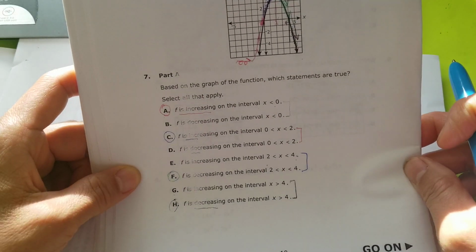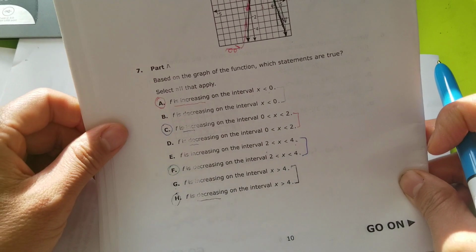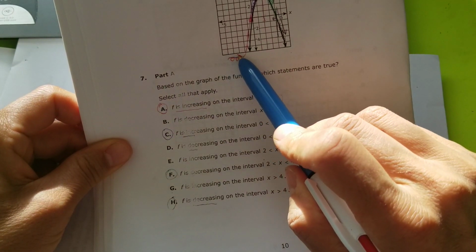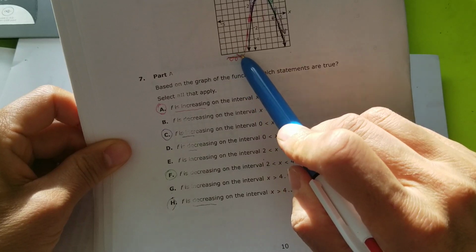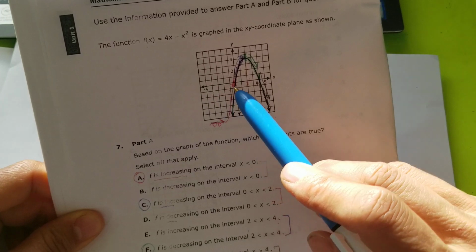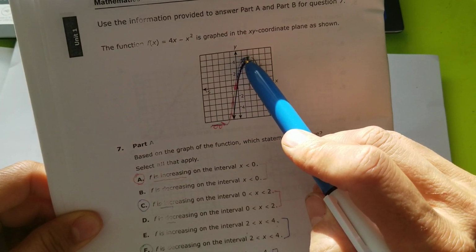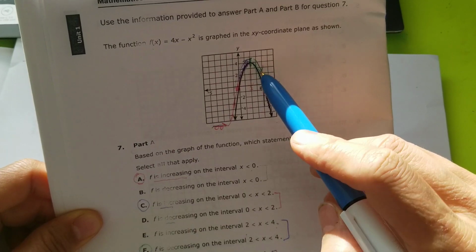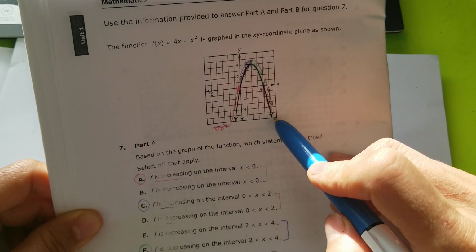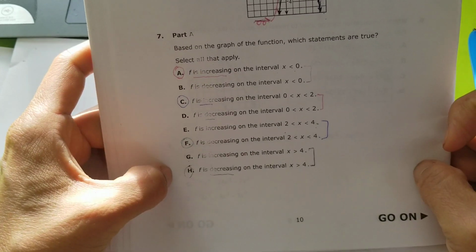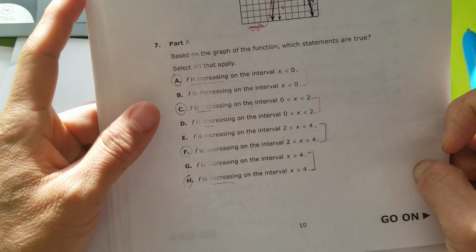So for part A, it's not that difficult. Just think you have a one-way car from left to right. If your car is going up, your function is increasing. If your car is going down, then your function is decreasing. So A, C, F, and H are the correct choices for part A.